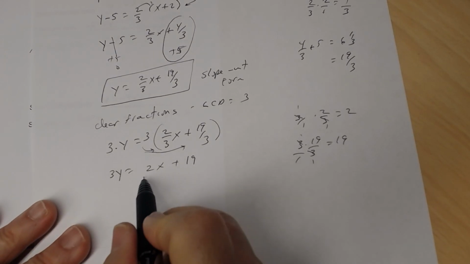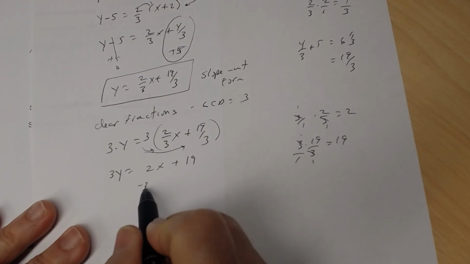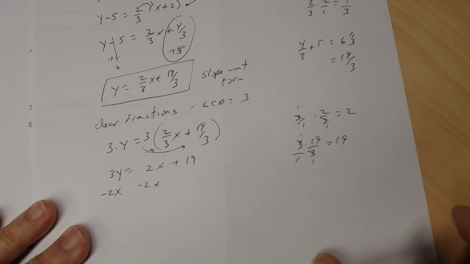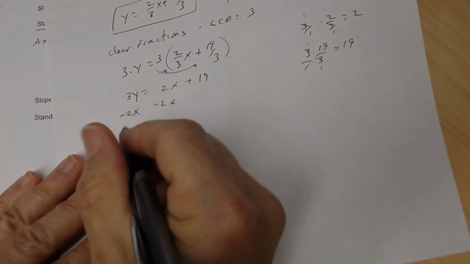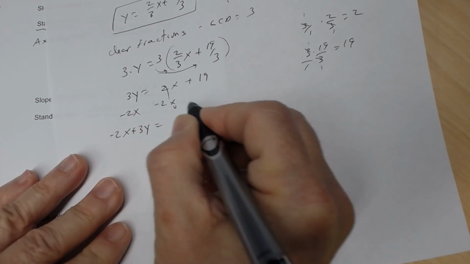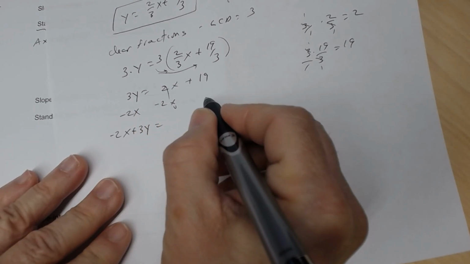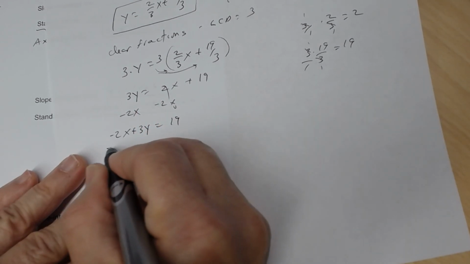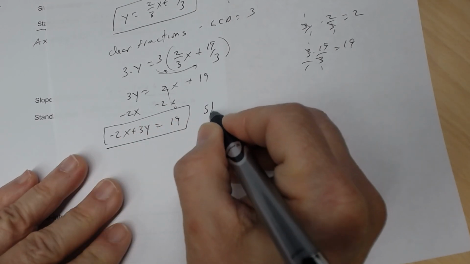All right, and the next step is to bring the 2x to the other side, so I'm going to subtract 2x from both sides. And so I get negative 2x plus 3y equal, this is 0. 2/3 x minus 2/3 x is 0, and you get 19. So that's your standard form. That's standard form.